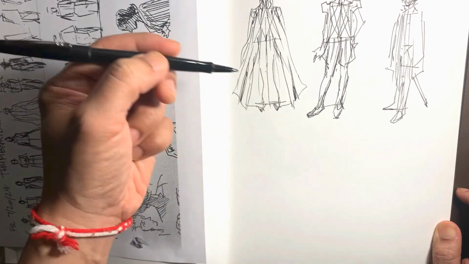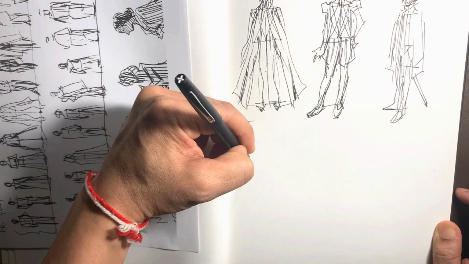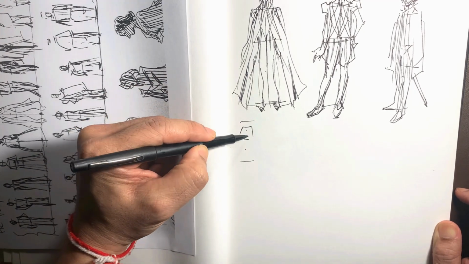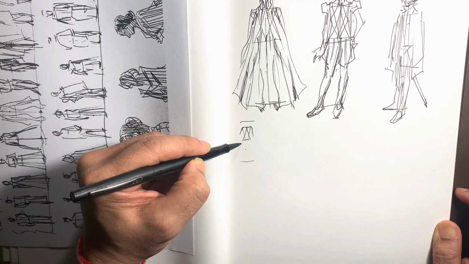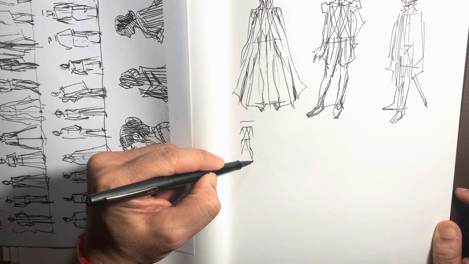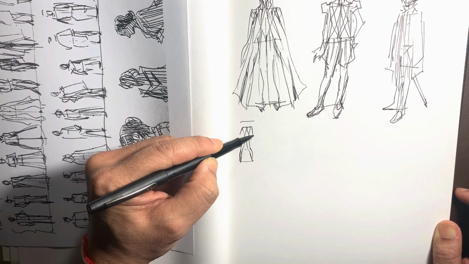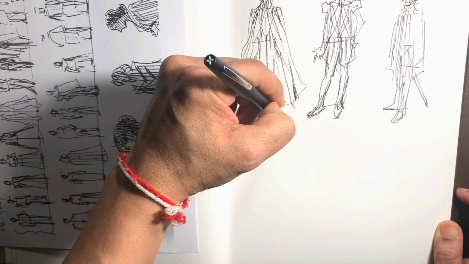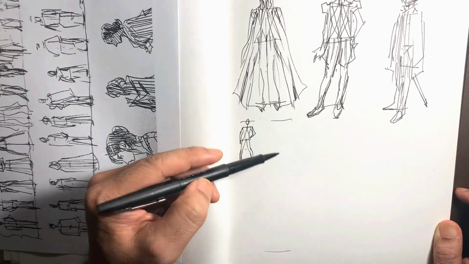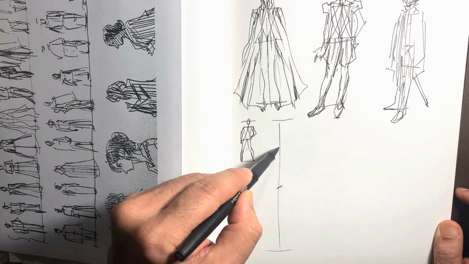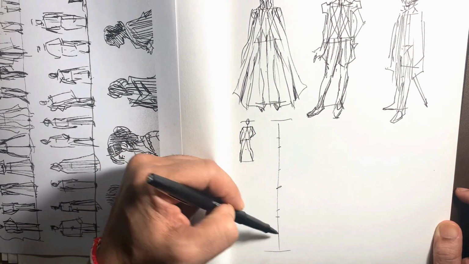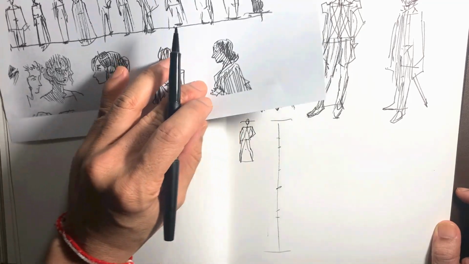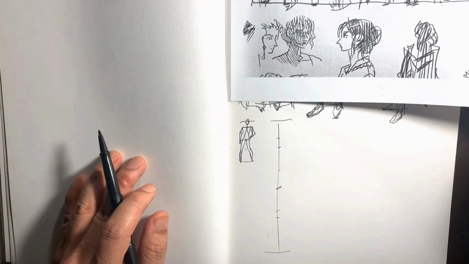So, for example, if your thumbnail is like this, you need to be able to go like this and just draw it and replicate it, enlarge it. Okay, so let's do that.